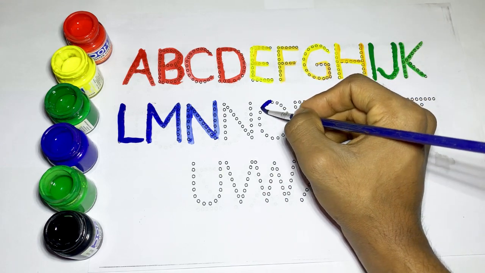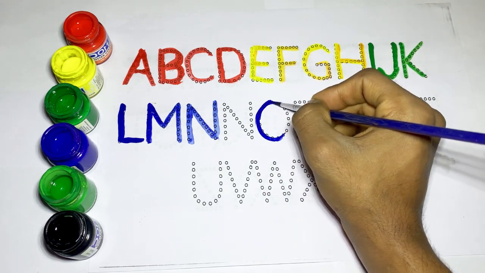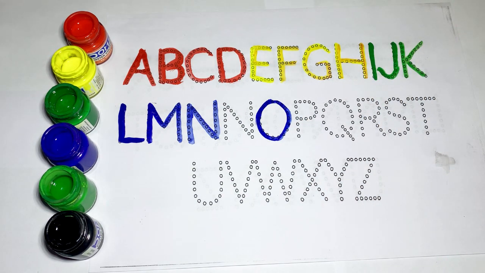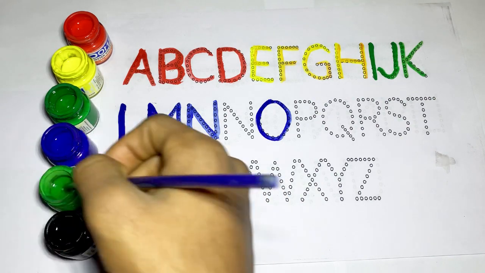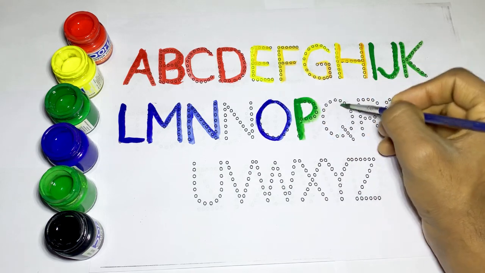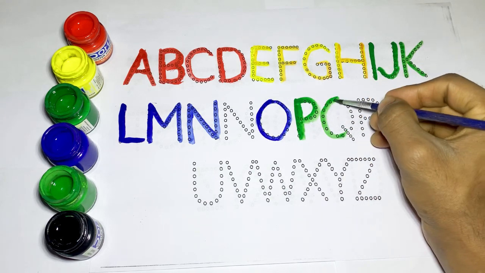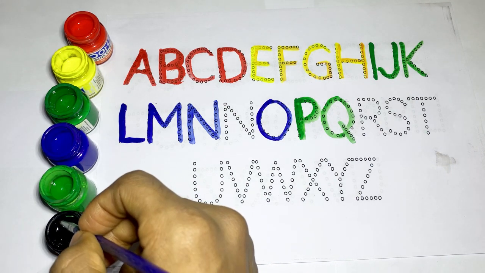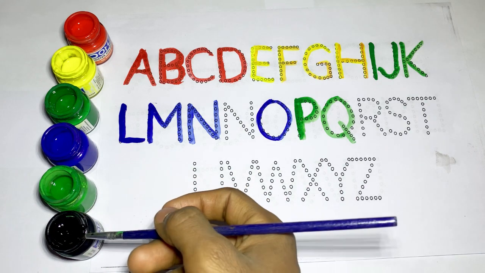O. O for orange, O for octopus. Kids, now draw P. P for parrot, P for penguin, and use green color. Q. Q for queen, Q for quail. Kids, now draw R. R for rose, R for rice, and use black color.